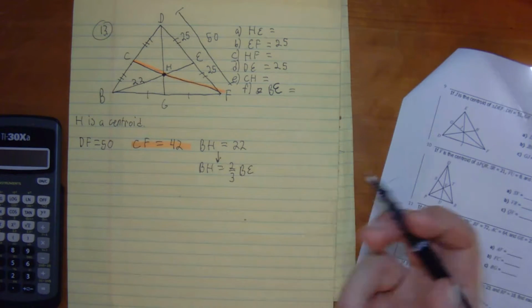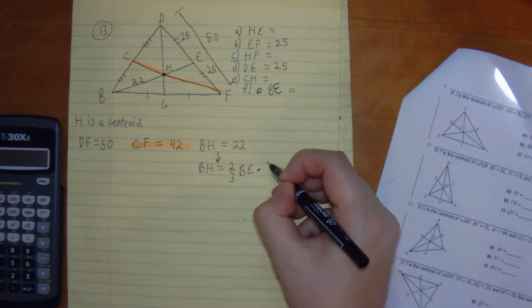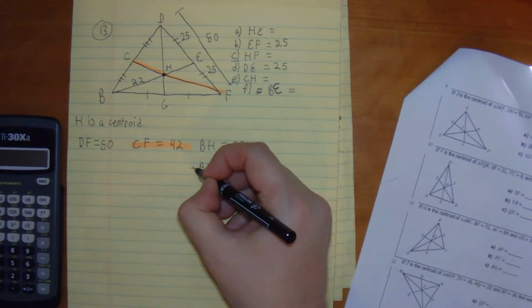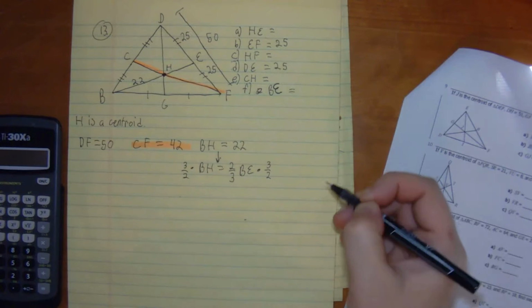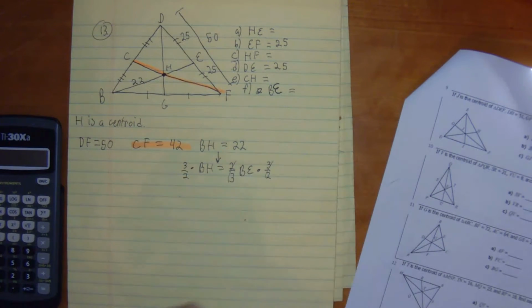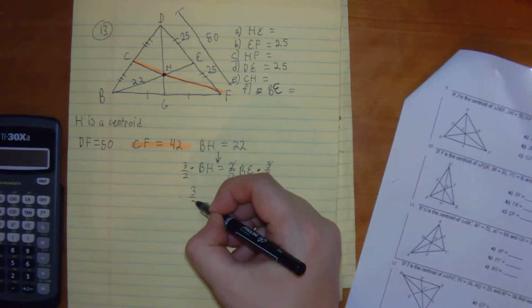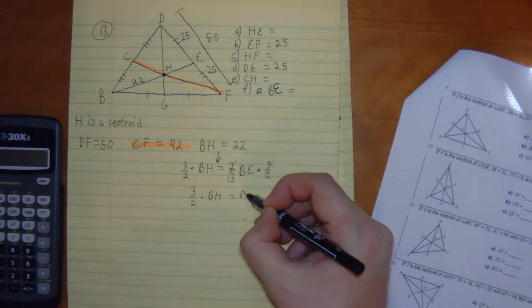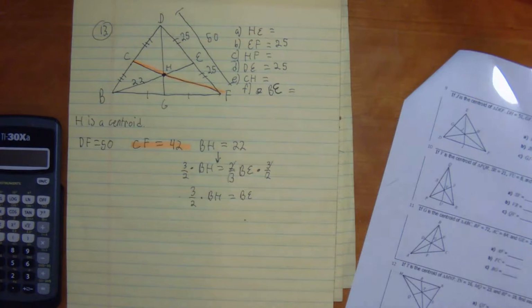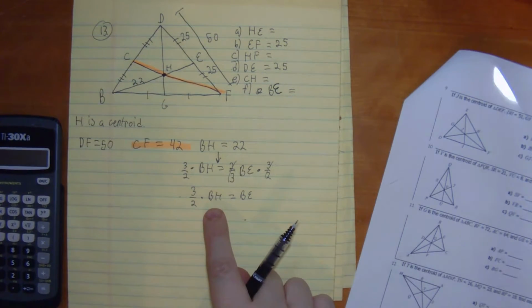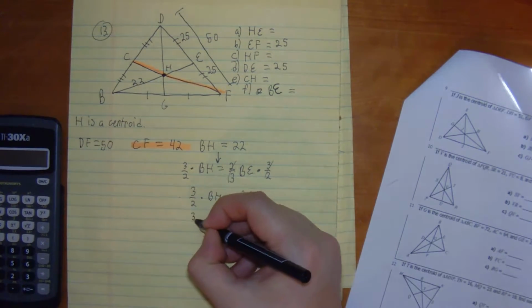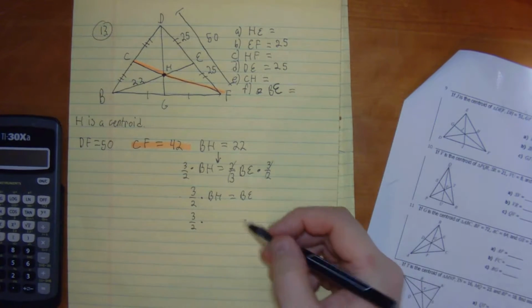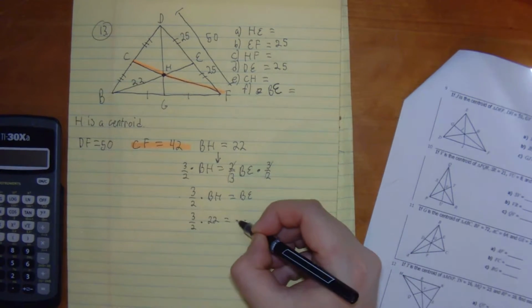Well, in this problem, we're given BH, not BE. So what we need to do is flip the problem around. Multiply by 3 halves on both sides. Cancels, cancels. So 3 halves times BH will give us the entire length. We know BH is 22, so 3 halves times 22 will give us BE.